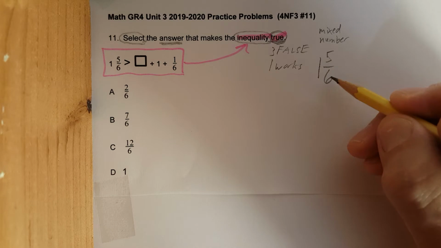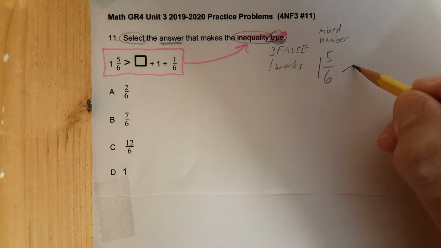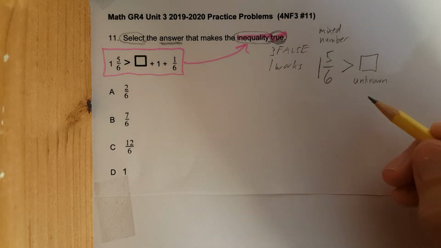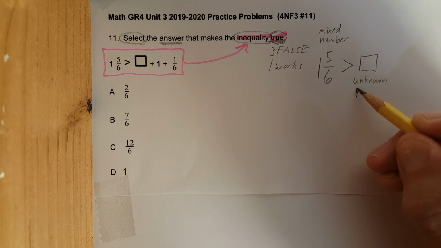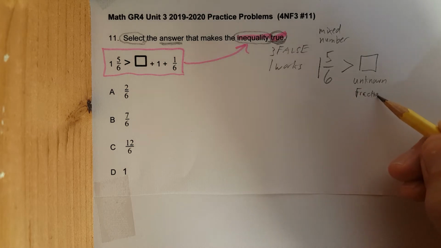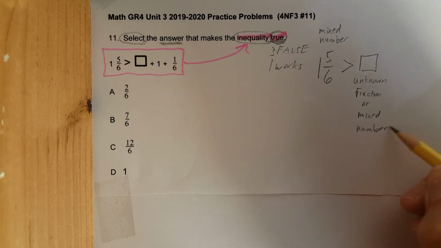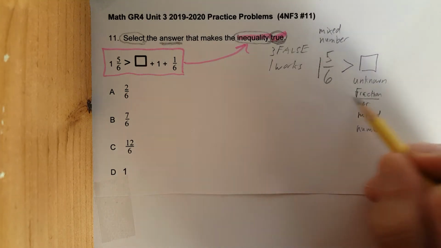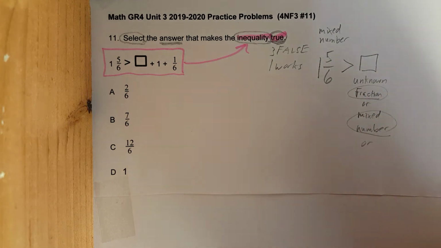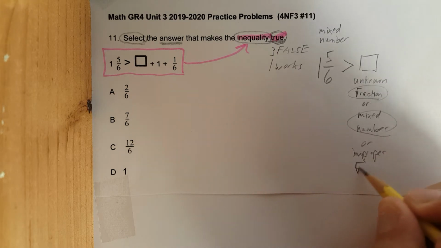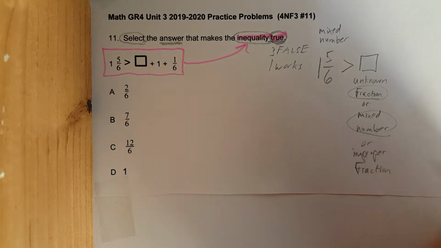Why? Whole number, fraction. Is greater than unknown, we'll say fraction, or mixed number, or improper fraction.